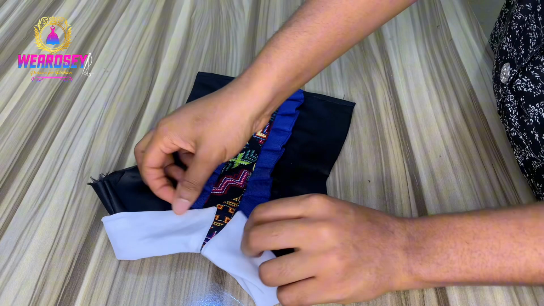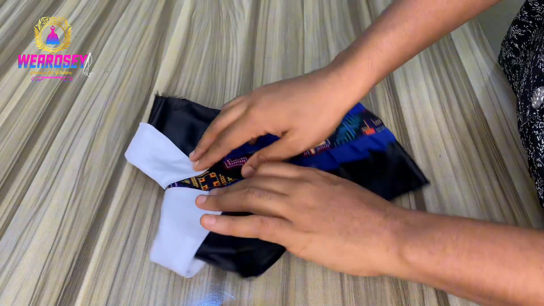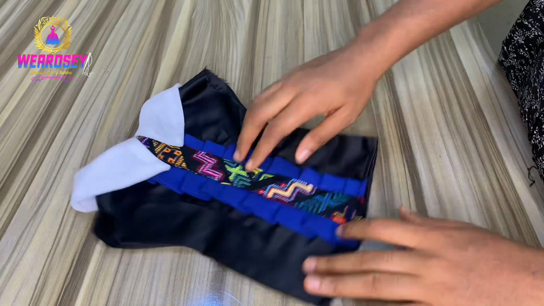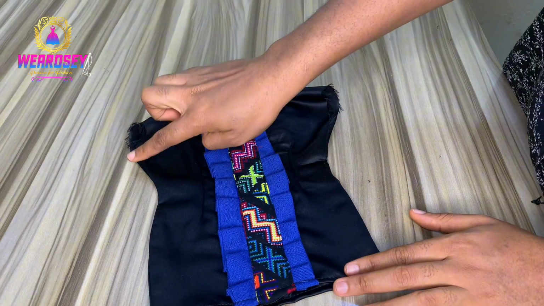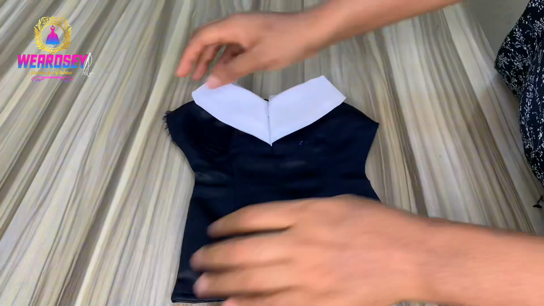So guys, this is how to make this collar gown and this design on it. I hope this tutorial was helpful. I hope you understand it, and if you have any question, let me know in the comment section.